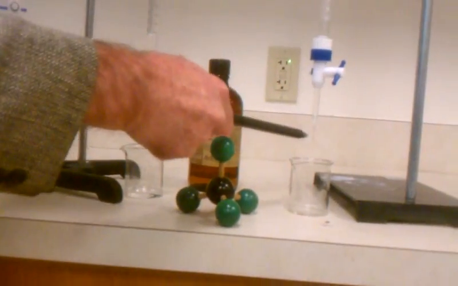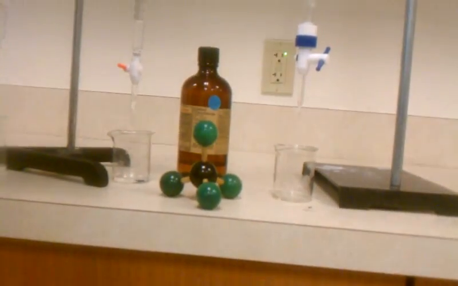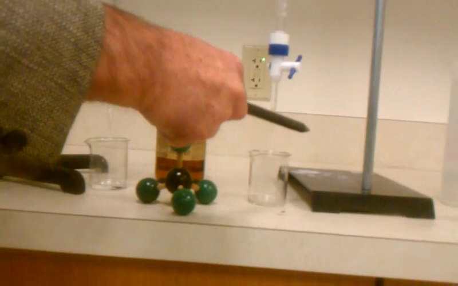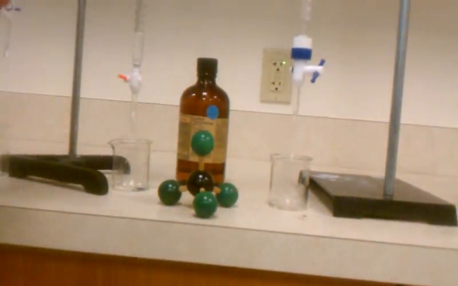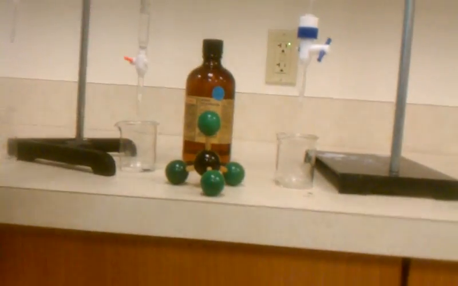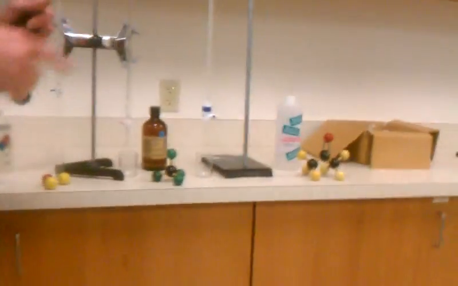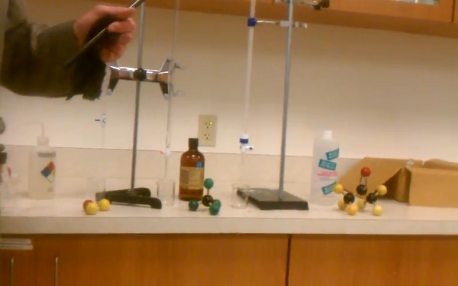Well, that seems to be diverting even further than the water. Look. Oh, the stream missed the rim.